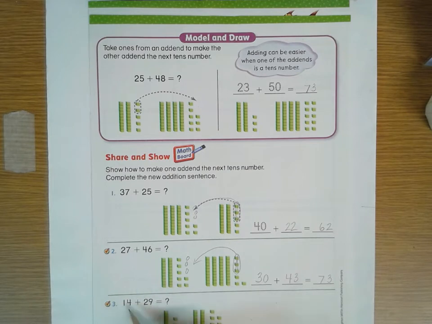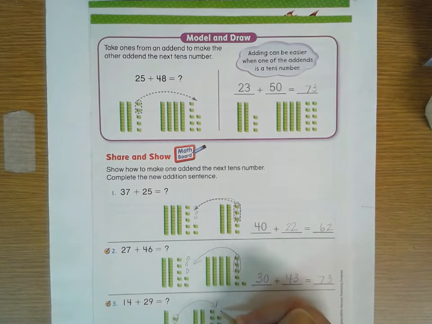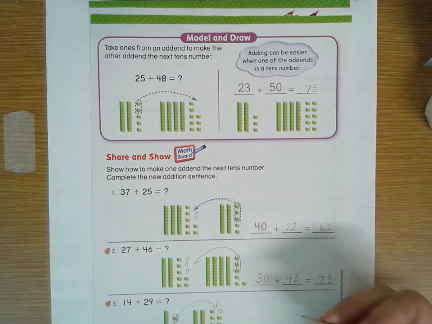Then we have 14 and 29. If I look at my 1s, there's a 4 and a 9, so the 9 is larger. We're going to break apart the 4. How much do I need to make this 9 into a 10? I only need 1, don't I? I'm going to use one of those, put it over here, and cross that out. So now I don't have 14 anymore. I have 1 10 and 3 1s. So I have 13 because I used 1.